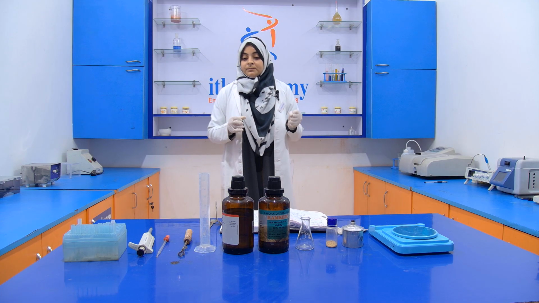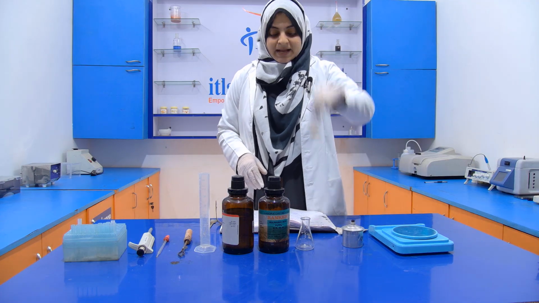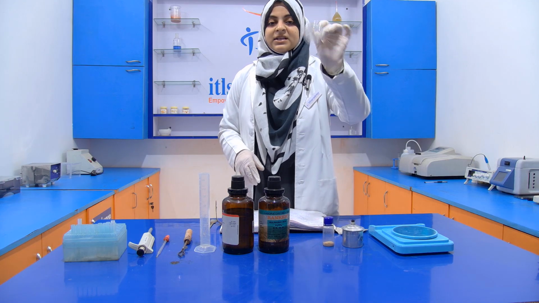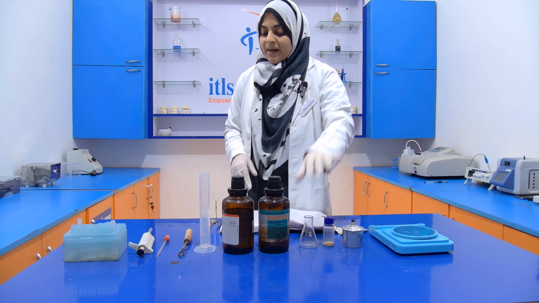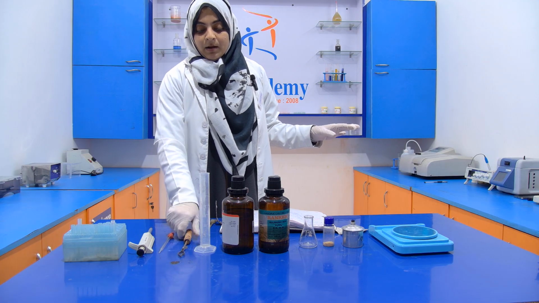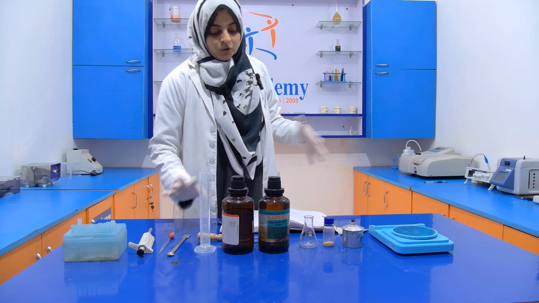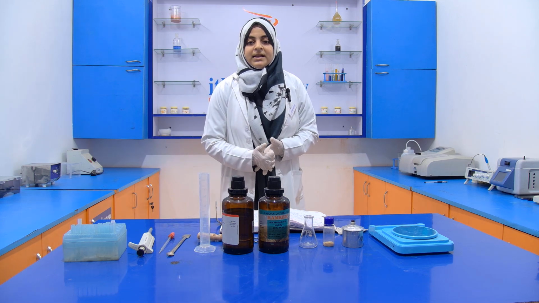Now, we require a weighing balance, asafoetida as a sample, a conical flask in which we are going to perform the experiment, then we require a dropper, and we require a spatula. So this is the requirement for performing the experiment.